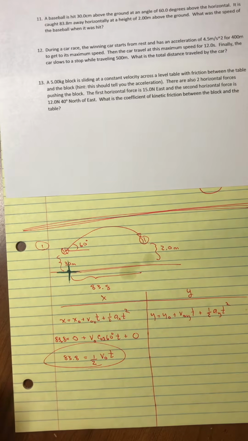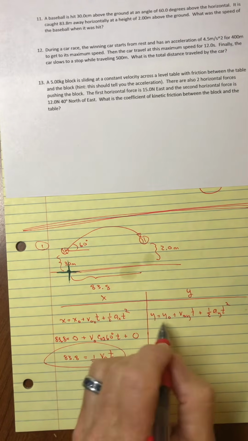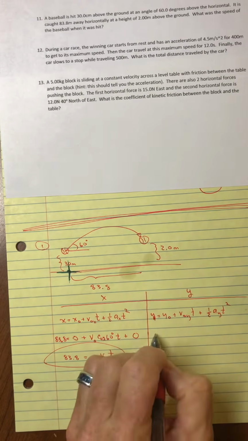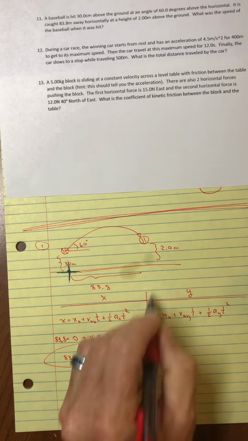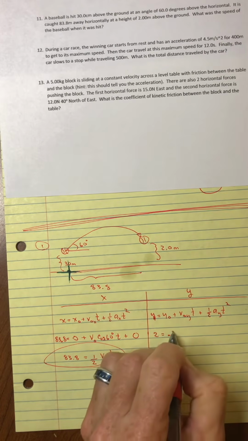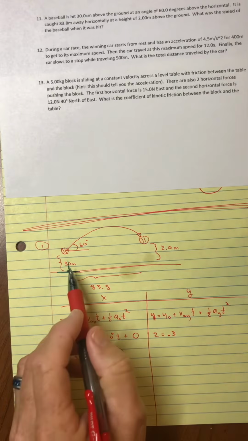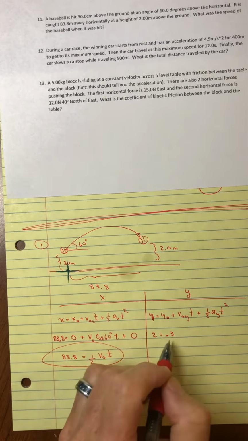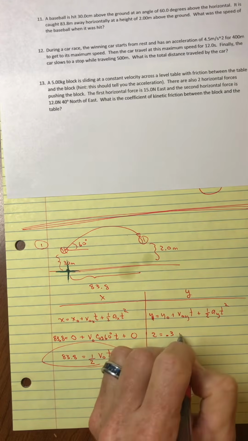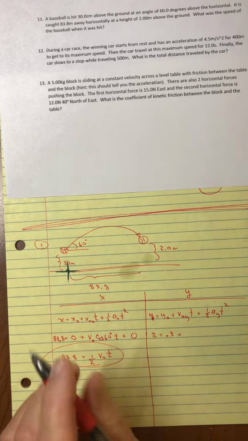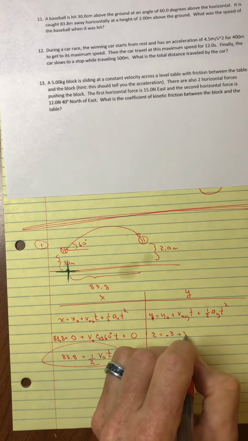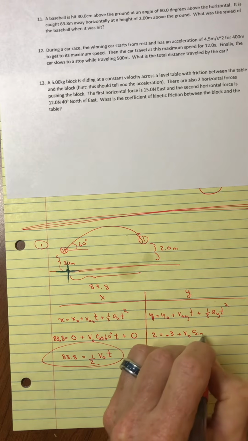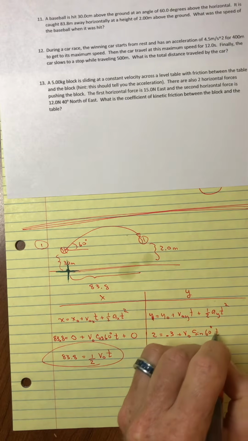equation. Doing the same logic here for the Y, it's going to finish at a height of 2. It's going to start at a height of 0.3, and so there is a little bit of unit conversion in this one, so be careful there, 0.3. The initial speed in the vertical direction would be V naught sine of 60 degrees.